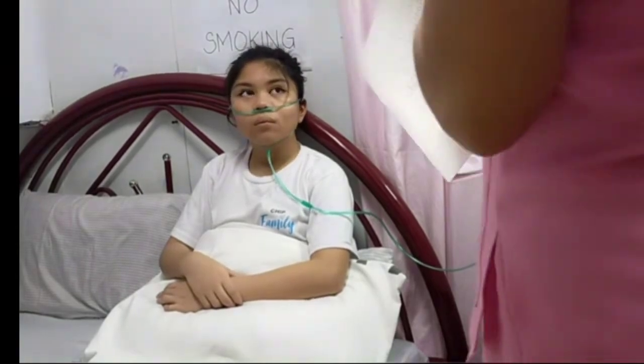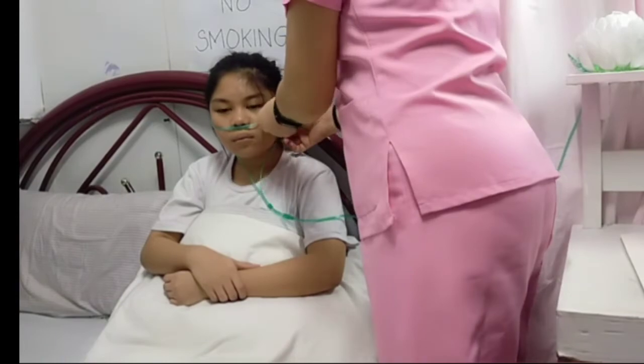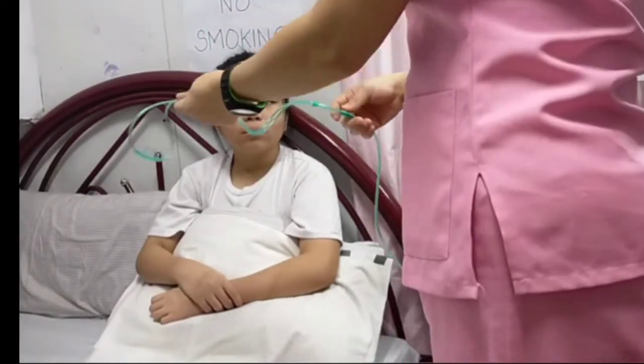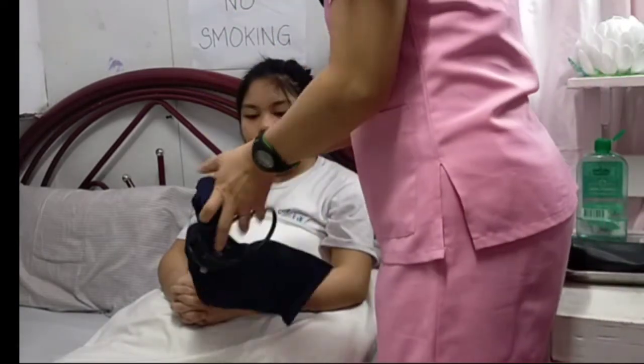Write down the time started. Watch out for symptoms of oxygen toxicity, including coughing, chest pain, or blurred vision. Aseptically remove the nasal cannula from the patient and discard according to hospital policy. Always check the patient's vital signs after the procedure.